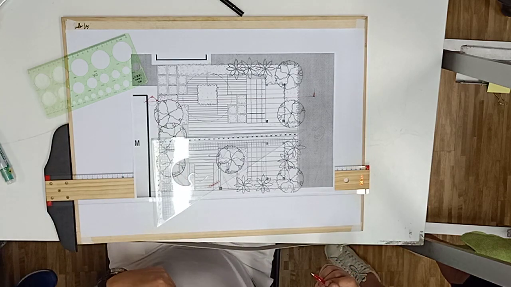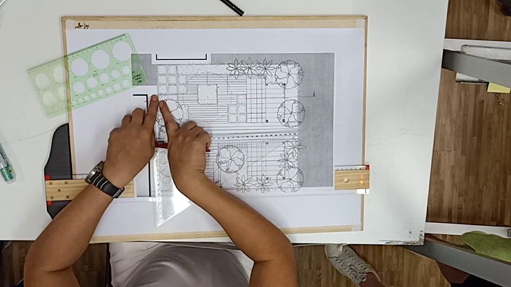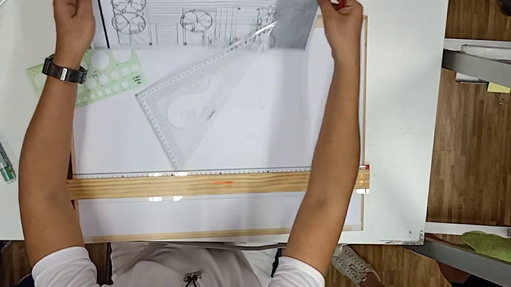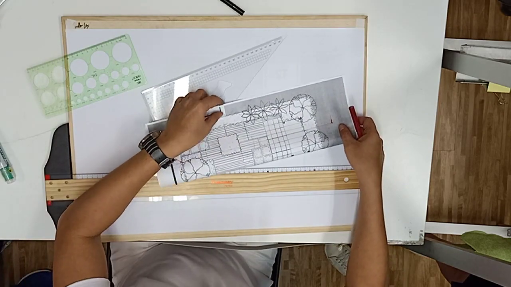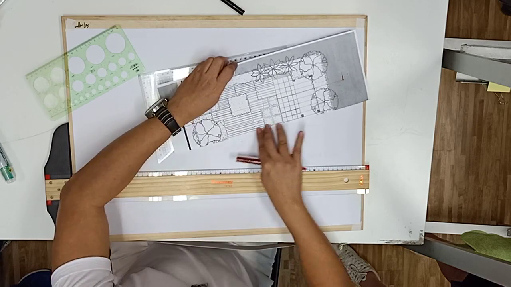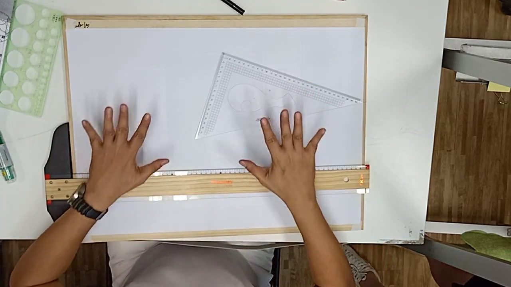Do you understand? So, I'm going to cut a section here. Now, after that, you put your plan like this, and then you're ready to transfer it here.